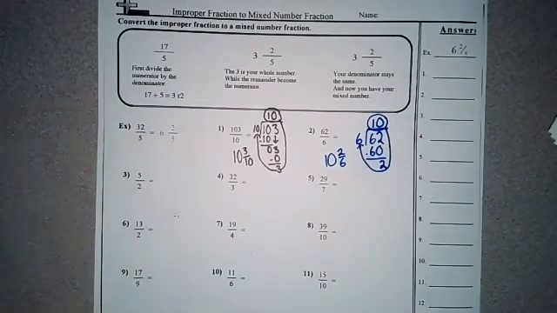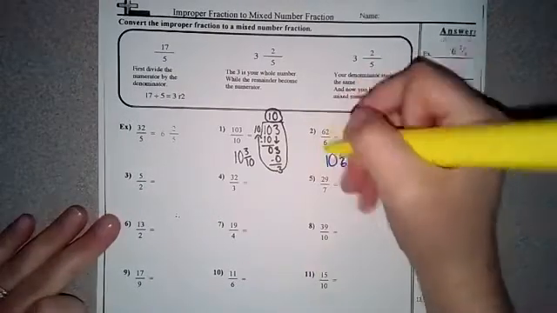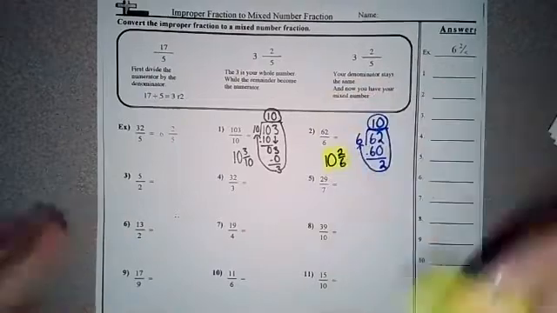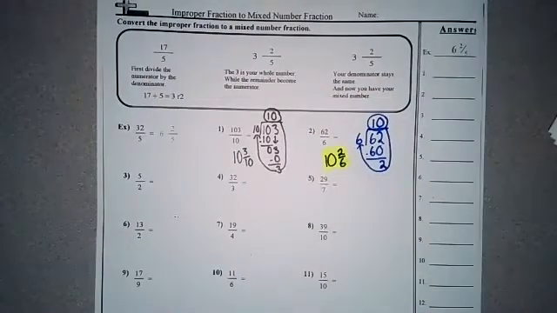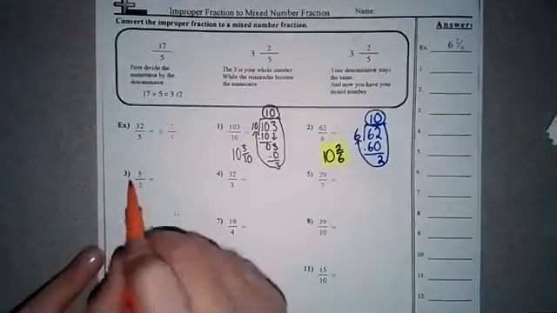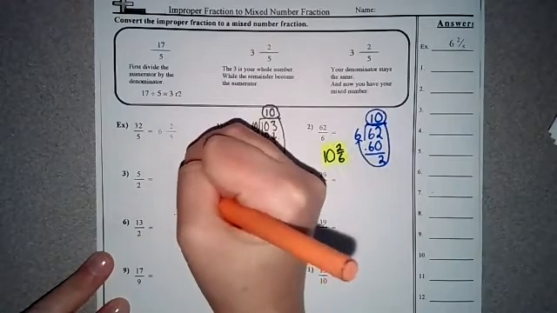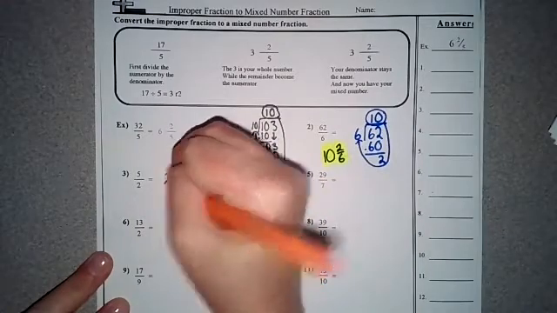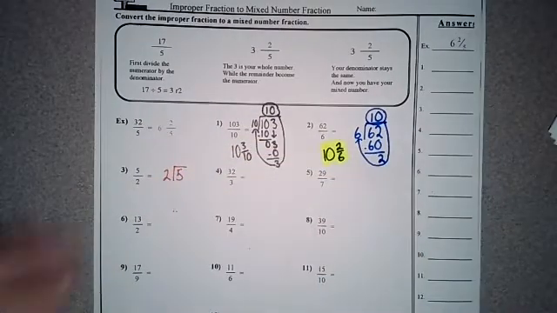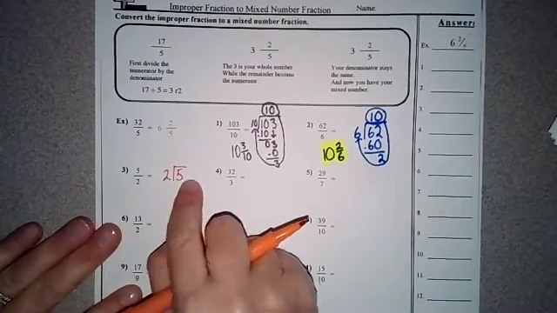All right, let's try another one. Let's come over here, and I'm going to highlight the answers because it makes me happy to do that. Next, I'm going to go to number 3. I've got 5 halves. I've got to divide the numerator by the denominator. So I'm going to put 5 right here, and I'm going to divide it by 2. All right, Bola, how many 2s are in 5?